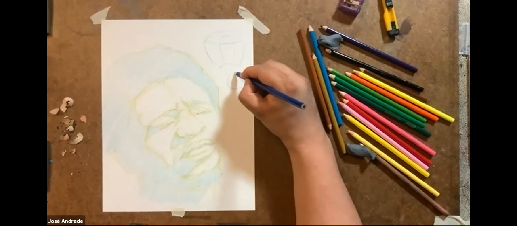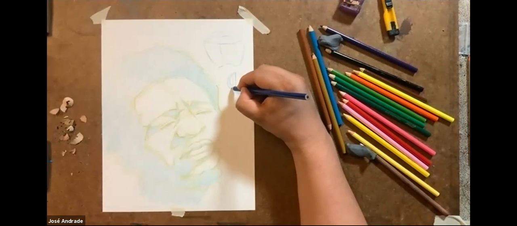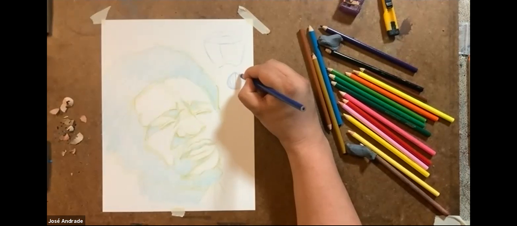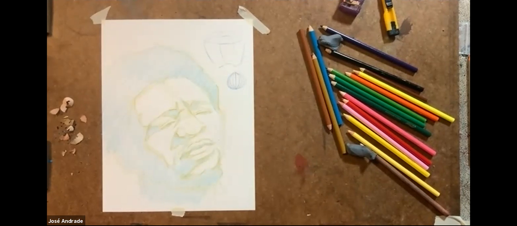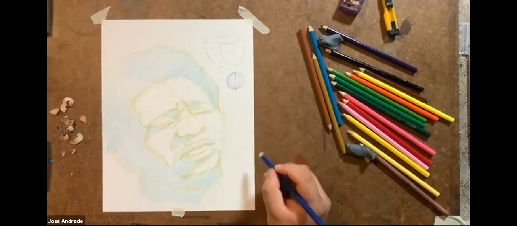But then if I start moving a little round line, and another round line, and another, all of a sudden there is some movement to that sphere, okay? It's not a great movement, but there is some movement to that sphere.